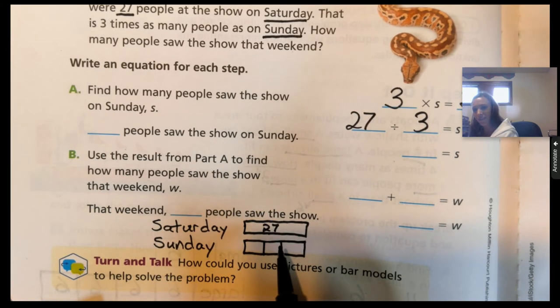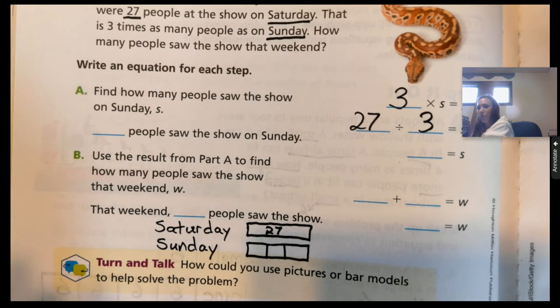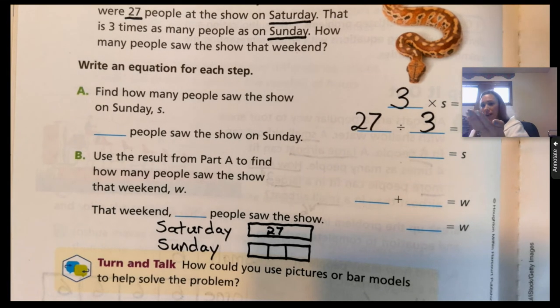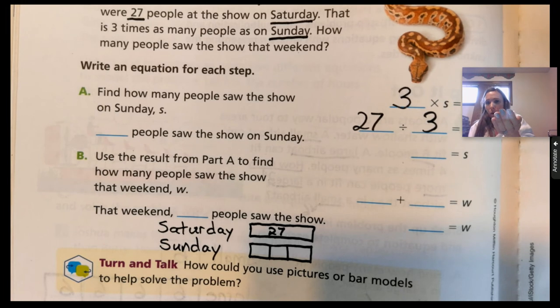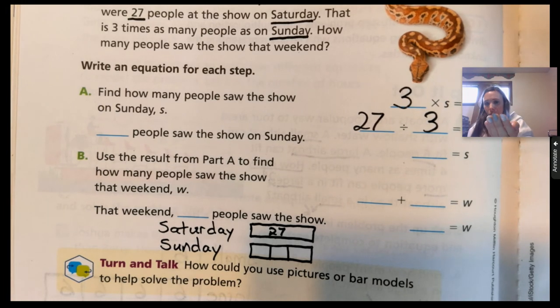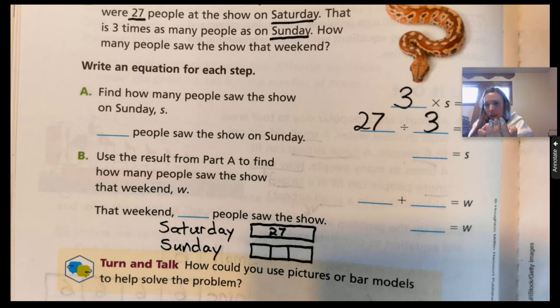Remember this? And if I don't know what 27 divided by 3 is, if you think about it, if you had 27 of anything in your hand, could be M&M's, could be marbles, whatever it may be. If you were to take them and split them into 3 groups, you would want to split them up equally.